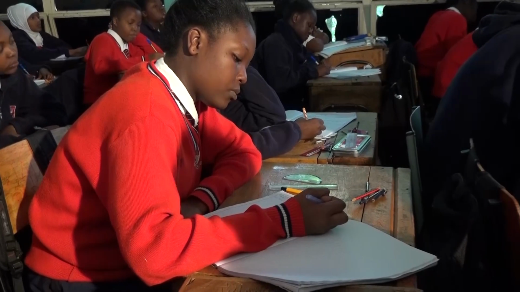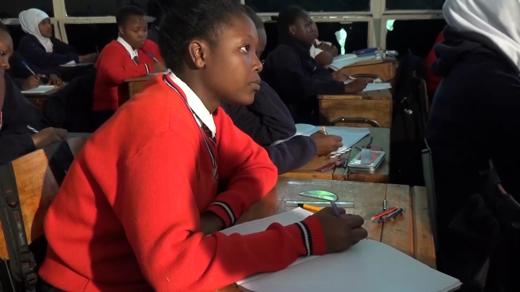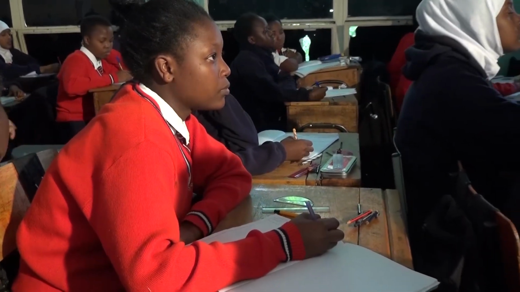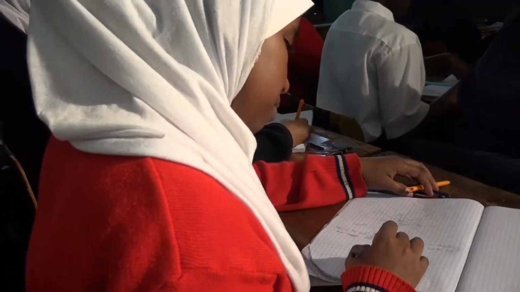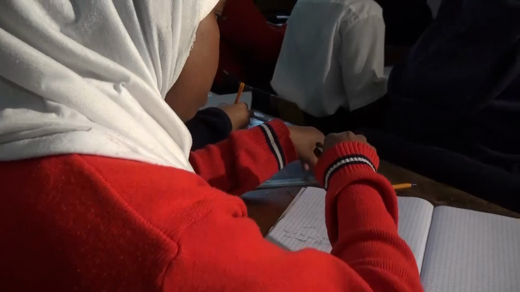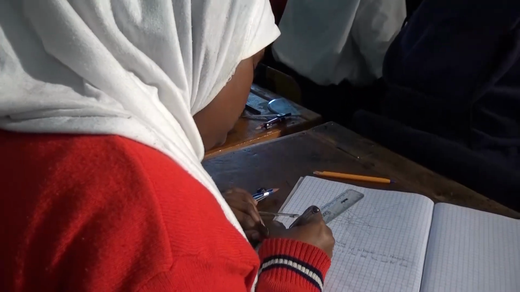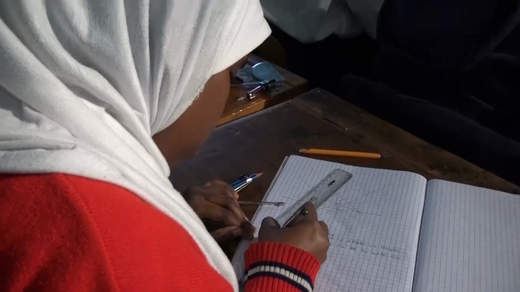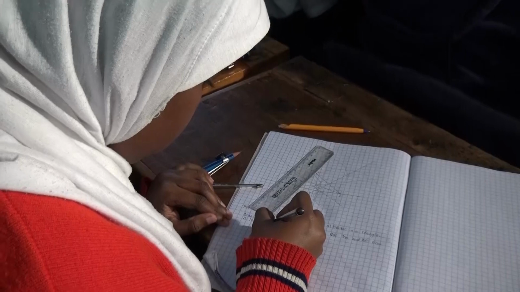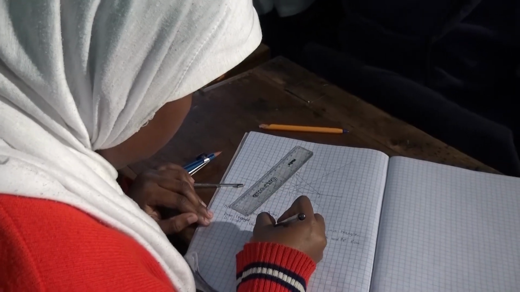I have said PQ is 8 centimeters, QR is 7, and the last one, RP, is 6. The question is: locate the orthocenter. So we are going to do it practically.